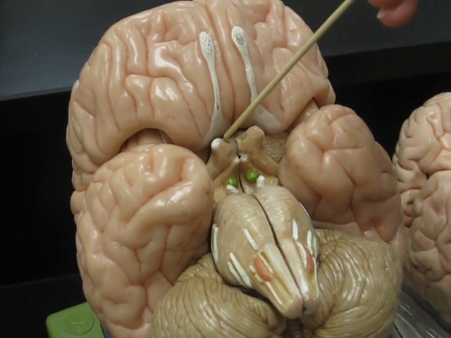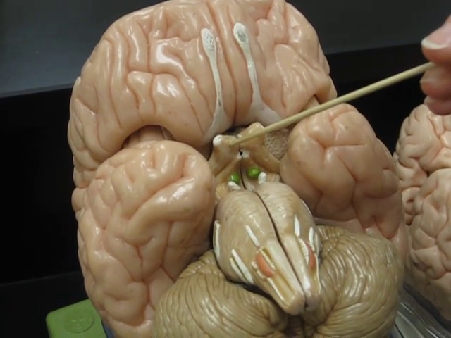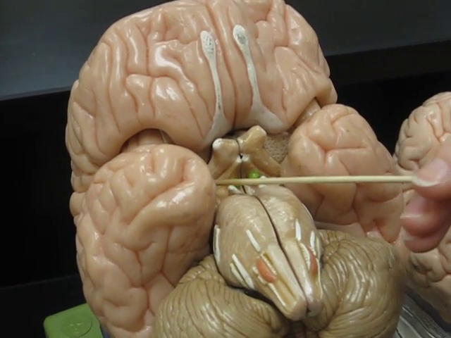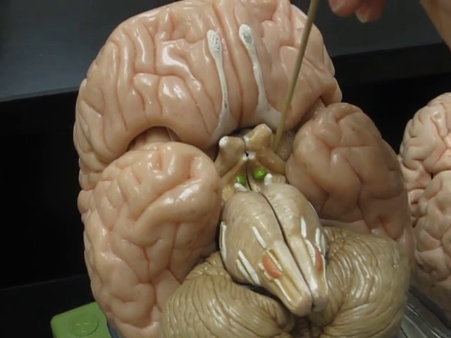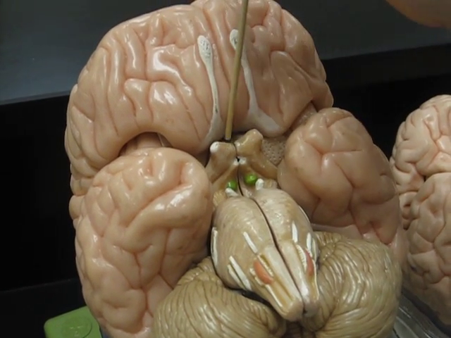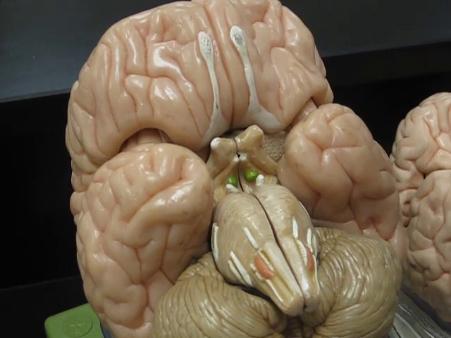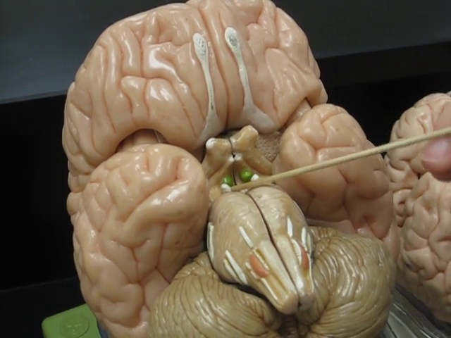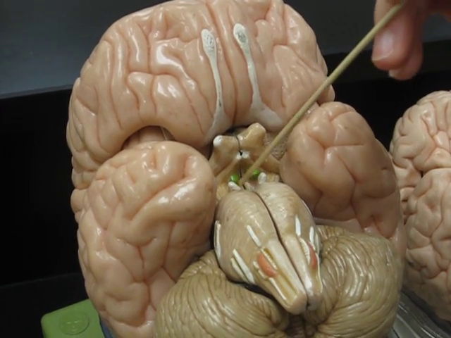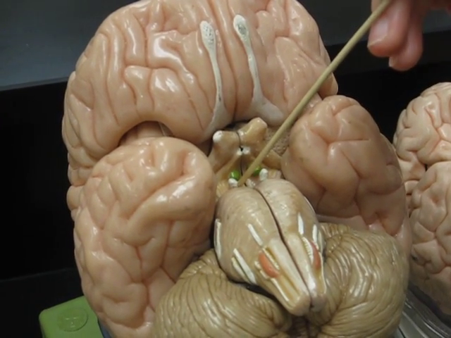The next one is your optic nerve. And your optic nerve has tracts that come up from your eyes, and when your optic tracts cross, that makes your optic chiasm. And then you go down to the next one, which would be your oculomotor, and it's right underneath your pituitary gland in that same area.